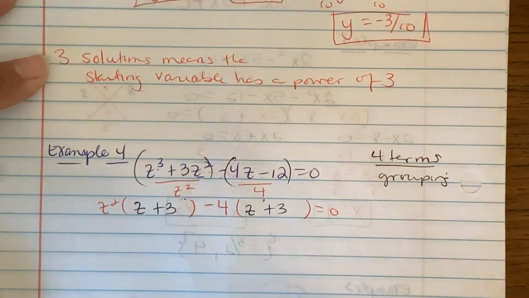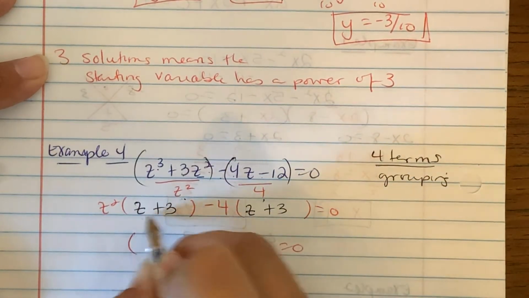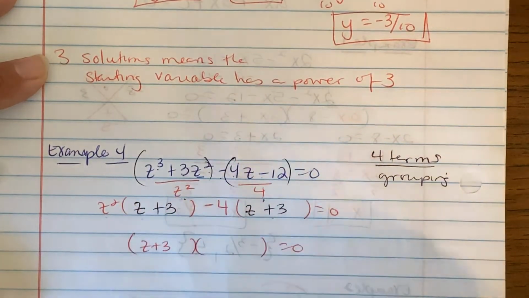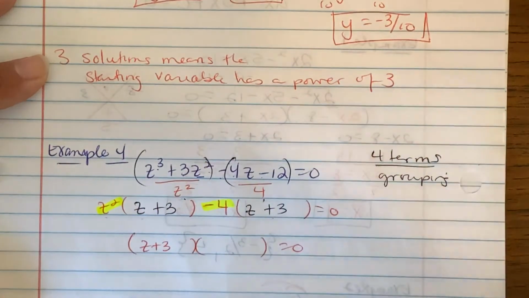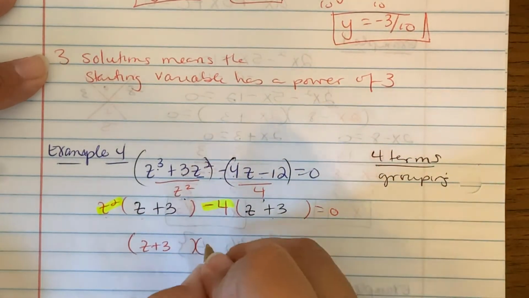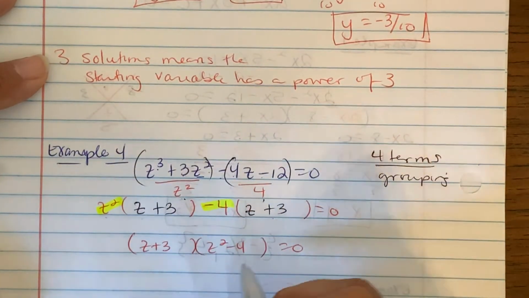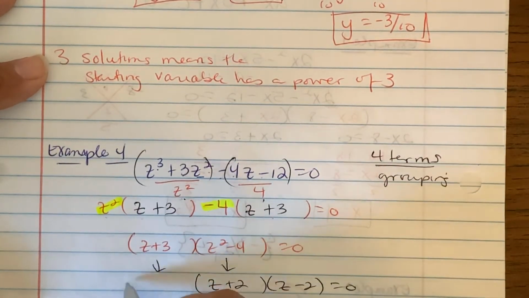Referring back to our grouping method, it said that if the bubbles are the same, that is your first parentheses. The GCF is z plus 3. That goes in the first one. The second one is z squared minus 4 because remember, what's left over is your second term. So we write z squared minus 4. Now, the second one is difference of squares. That breaks down into z plus 2, z minus 2. And the first parenthesis, z plus 3, slides down.